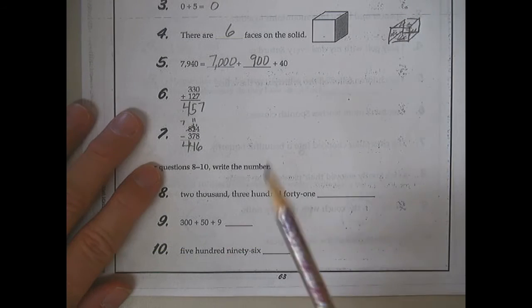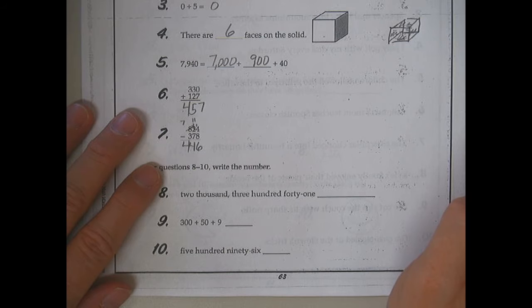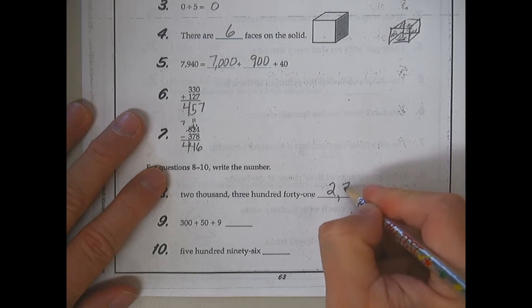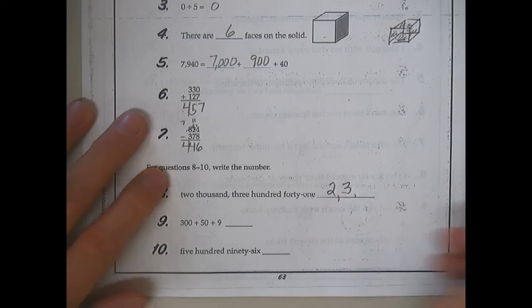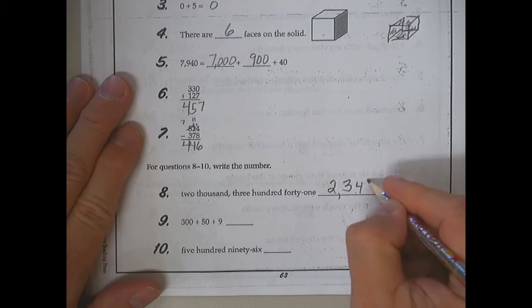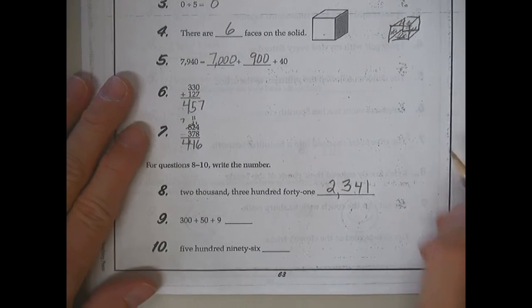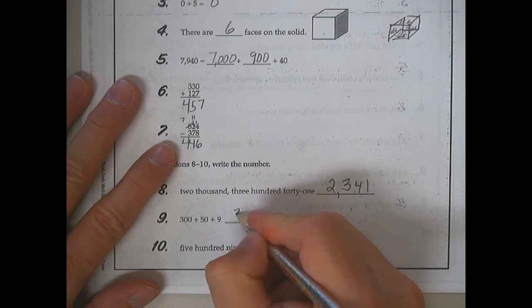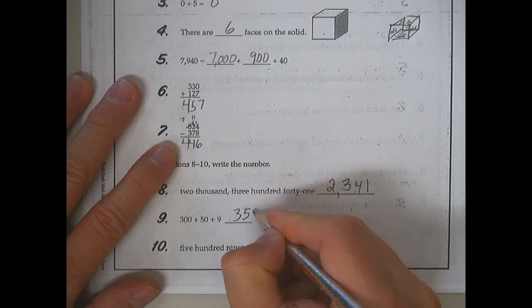All right. These 3 down here. Write the number 2,341. So we have 2,341. Right here we have, if we take 300 plus 50 plus 9, we have 359.